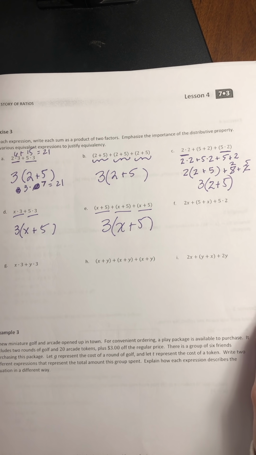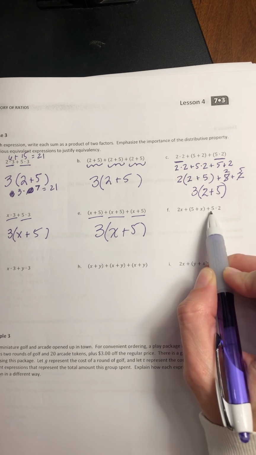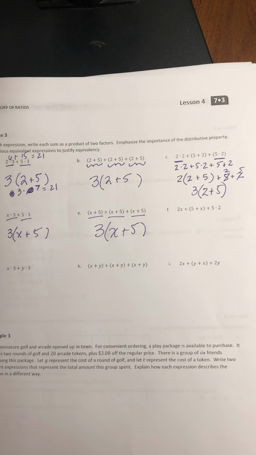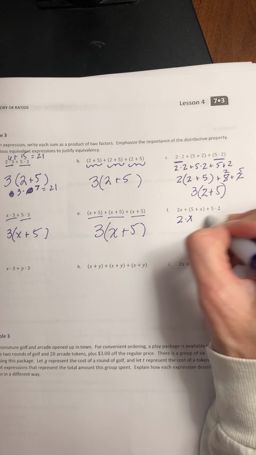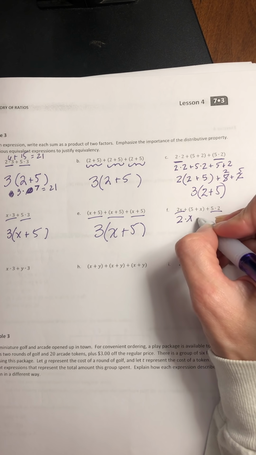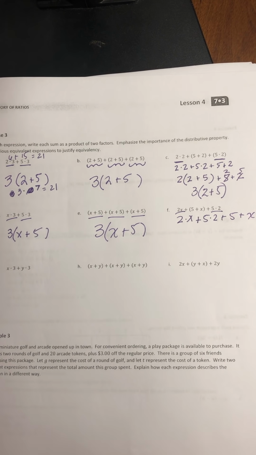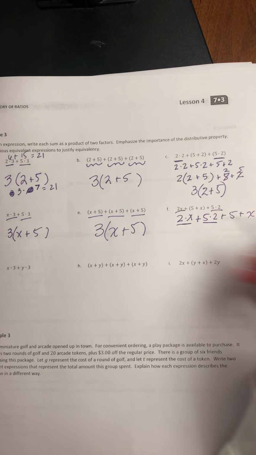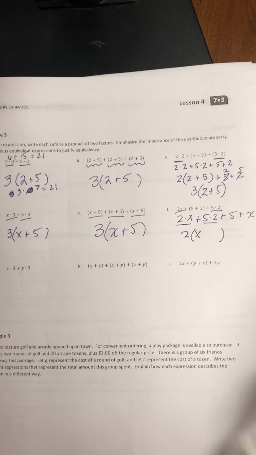And then let's do letter F. 2 times x plus 5 plus x plus 5 times 2. The same thing as what we did the step before. If you reorganize them and change the order, since both of these have a times 2 in it, you see that these two terms both have a 2 that we can pull out. 2 times what gives me 2x?